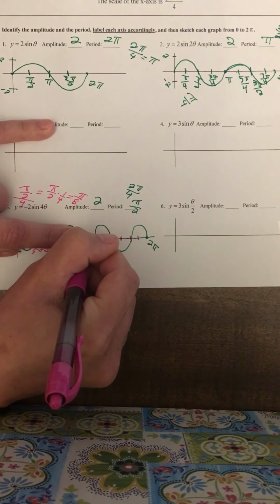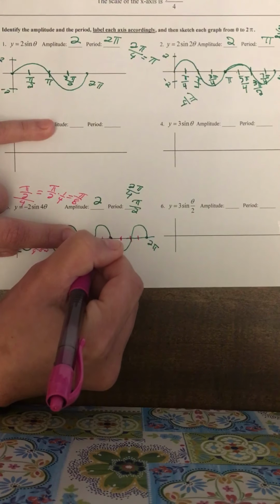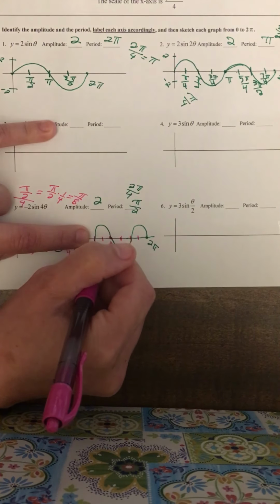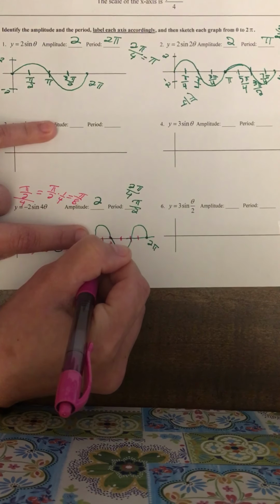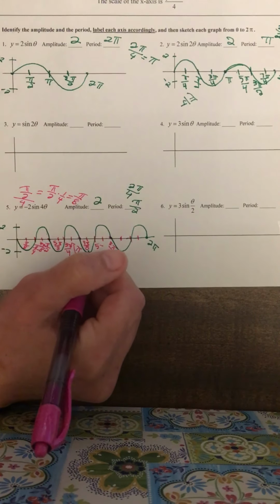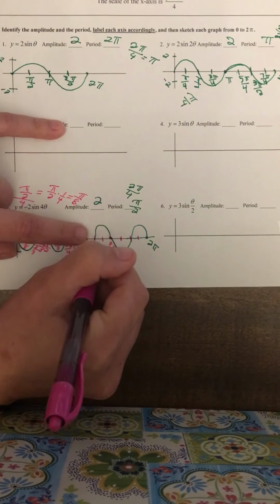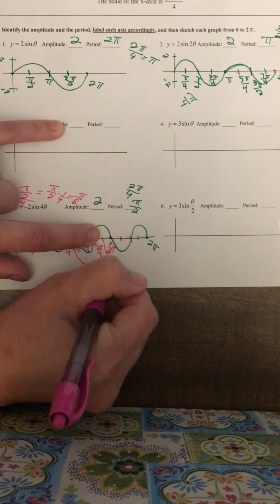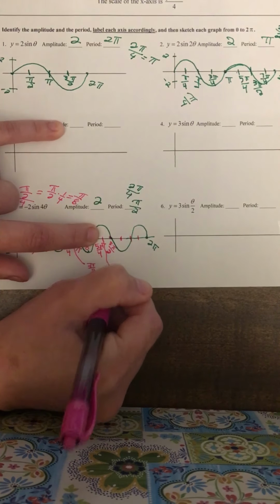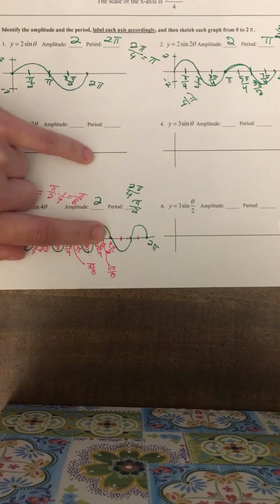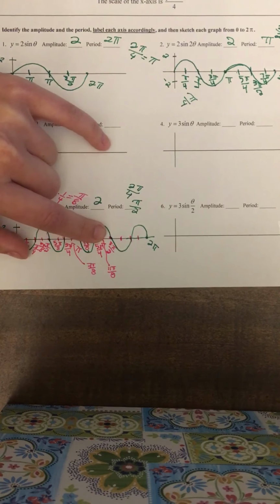Right here we have 9 pi over 8. This is 10 pi over 8, and 10 pi over 8 is 5 pi over 4. Right here we have 11 pi over 8. I'm going to draw an arrow there. 12 pi over 8, and 12 pi over 8 simplifies to 3 pi over 2.